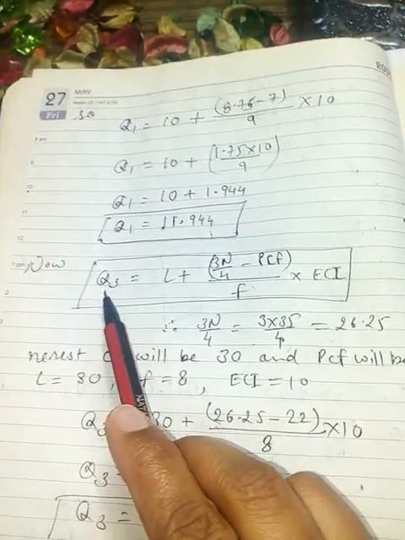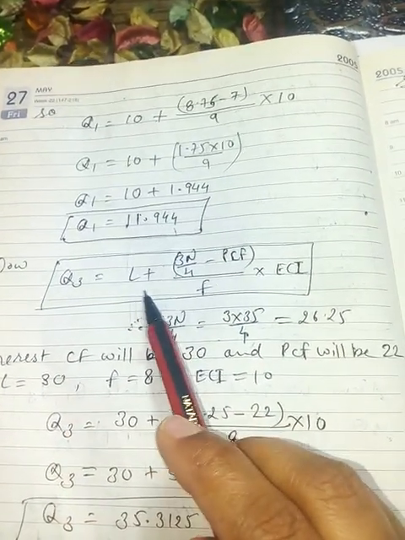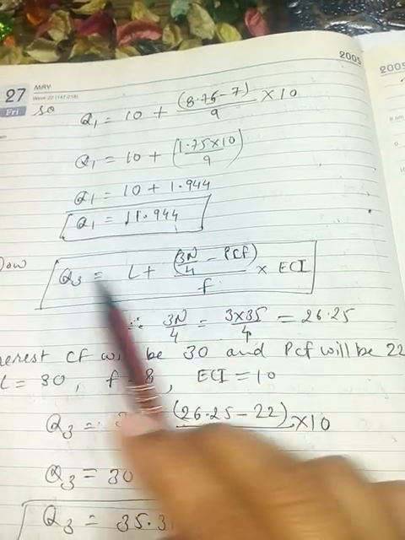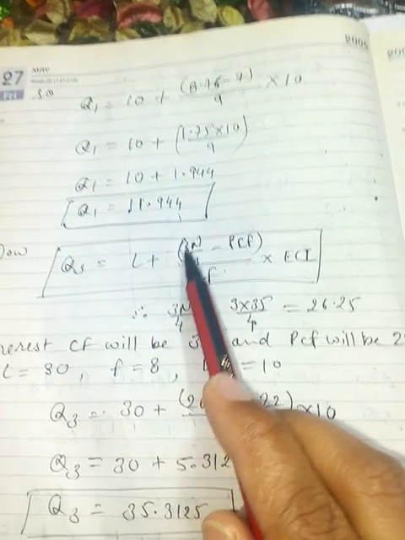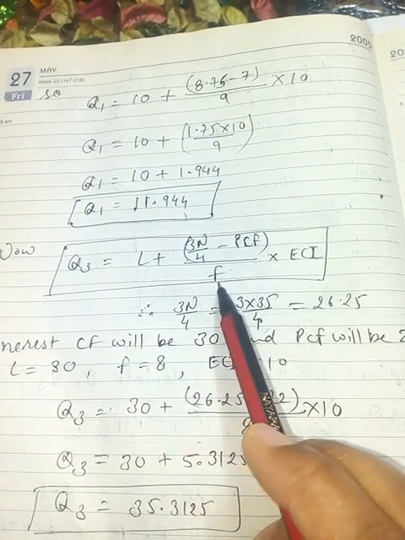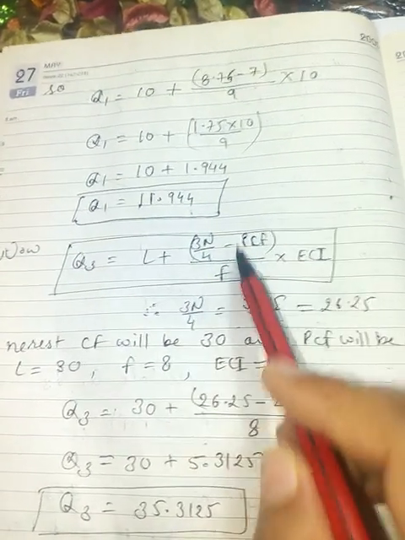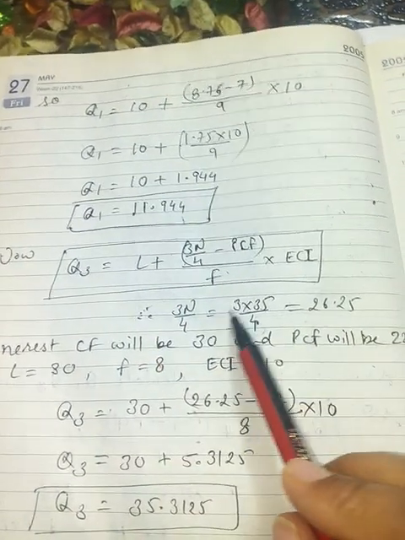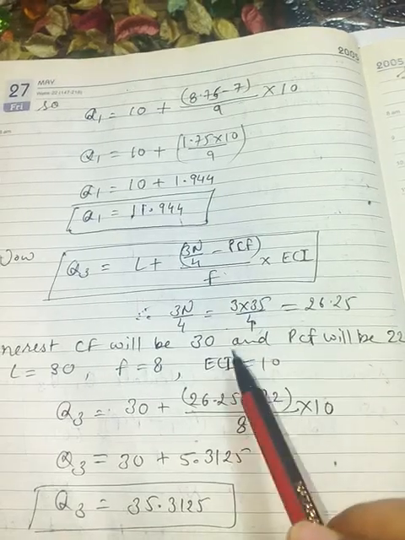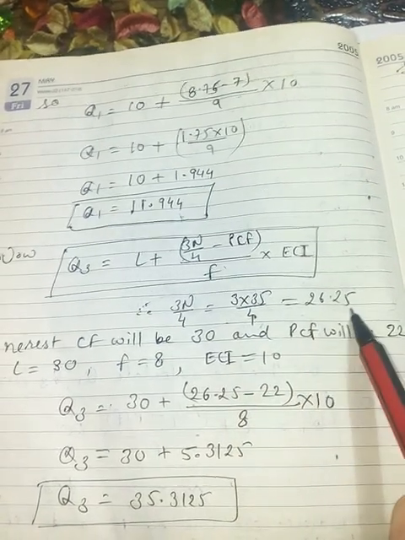Next is Q3, the third quartile, and the formula will be L plus, because we are calculating the third quartile, the i value will be 3. So 3n by 4 minus PCF upon F into ECI. First we calculate 3n by 4. So 3 multiplied by n, the total frequency 35, divided by 4 is equal to 26.25.